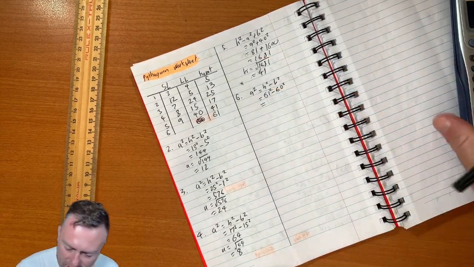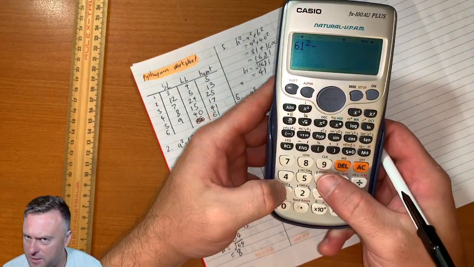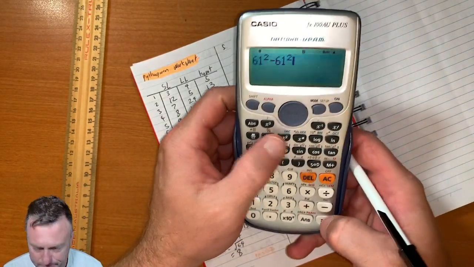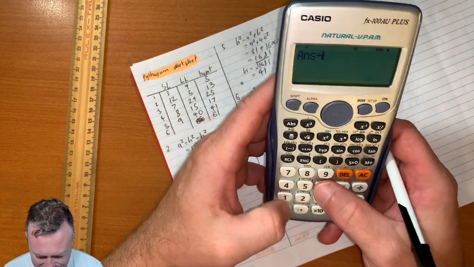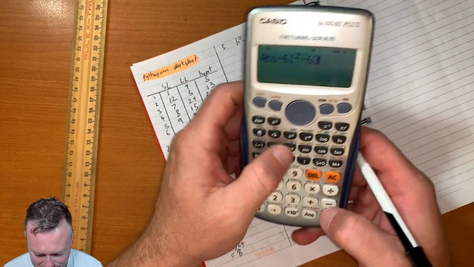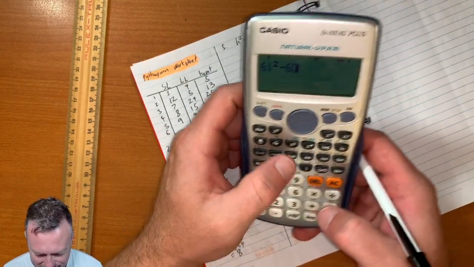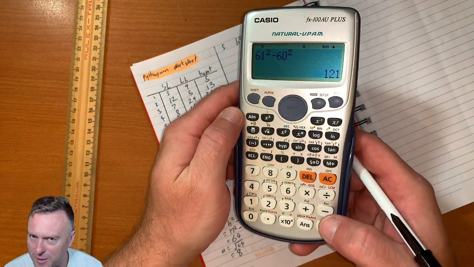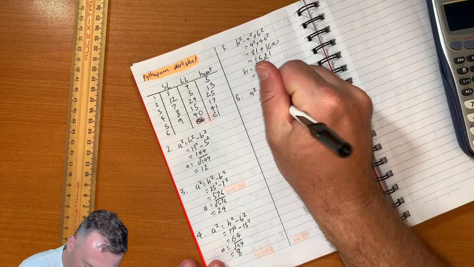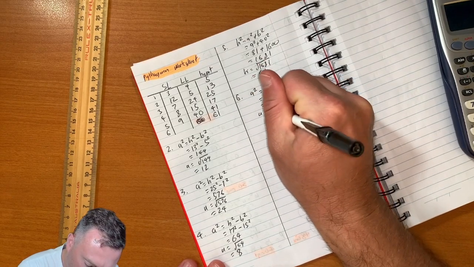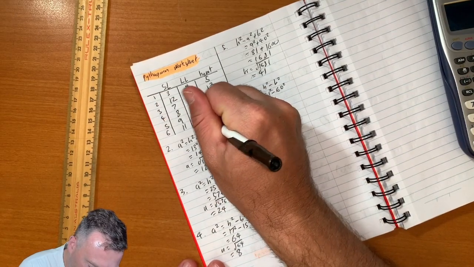So then we just type that in a calculator. So we go 61 squared minus 60 squared. Oh, sorry. Let's go again. 61 squared minus 60 squared. We get 121. So that equals 121. So then a is equal to square root of 121, which equals 11. So it's 11, and then this was 60.